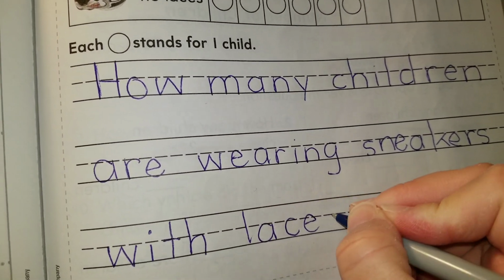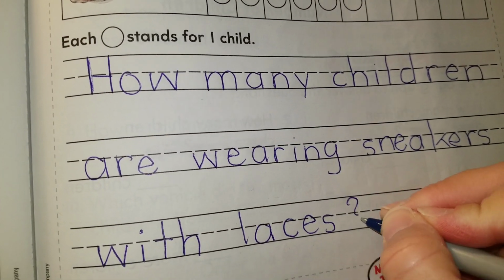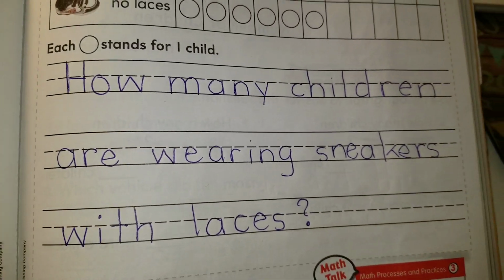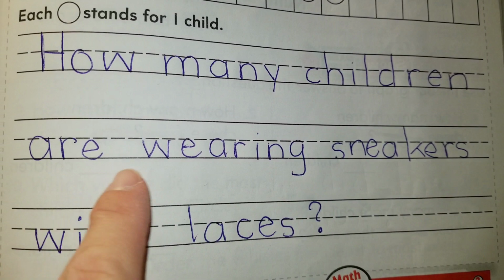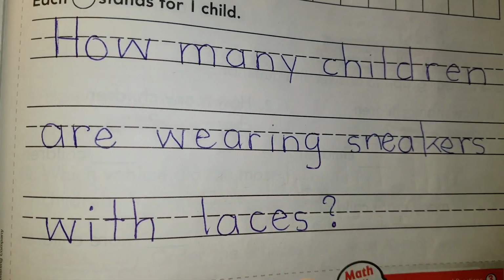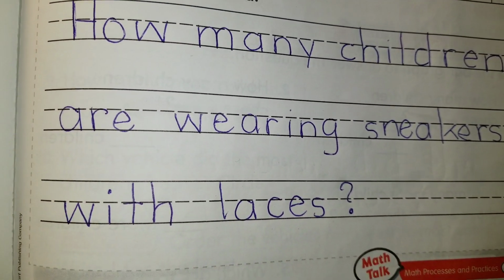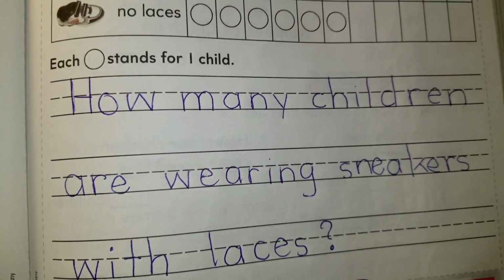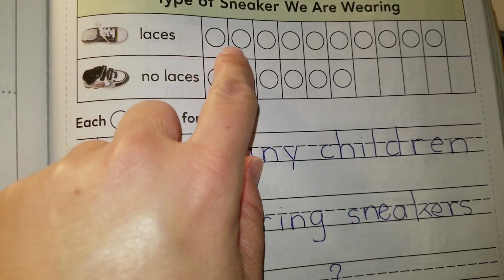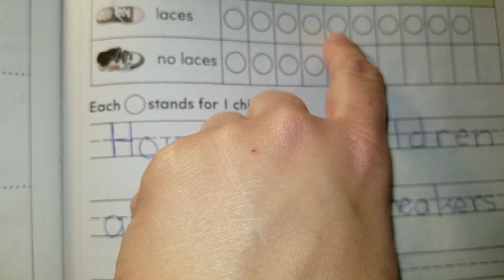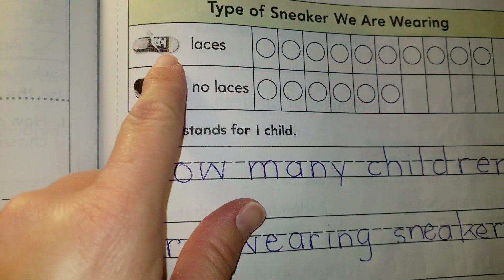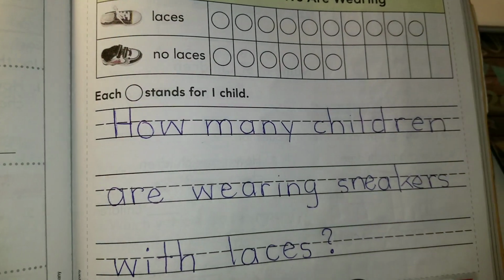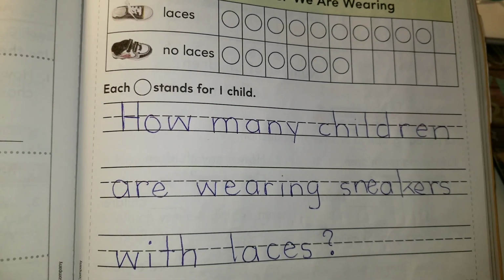So this is the question that we came up with: how many children are wearing sneakers with laces? And we can find the answer at the top. We said that there were 1, 2, 3, 4, 5, 6, 7, 8, 9, and 10 children wearing sneakers with laces. So that's our answer, 10.